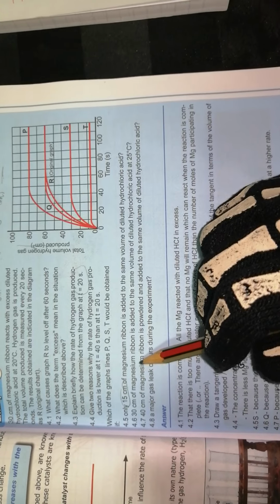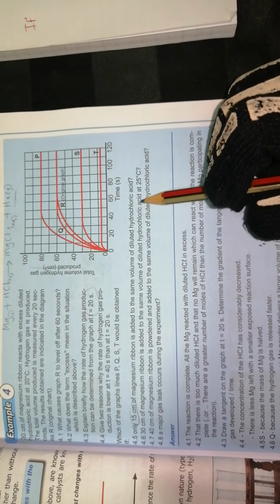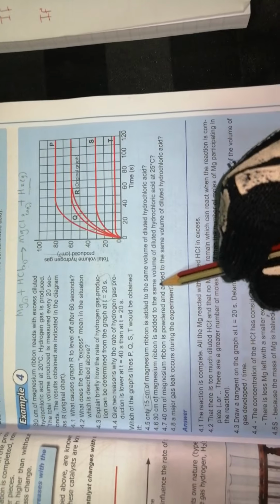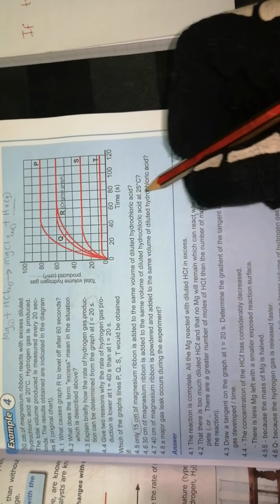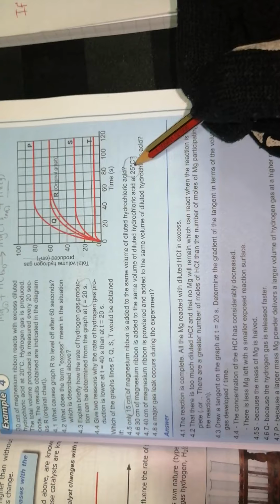30 centimeters of magnesium ribbon is added to the same volume of dilute hydrochloric acid at 25 degrees. So you're using 30 centimeters, which means it's still the same as the beginning. You're using the same volume. The only thing you have changed now is the temperature. You'd increase it from 20 degrees, which they mentioned before, to 25 degrees. So you only increase it by 5 degrees Celsius.